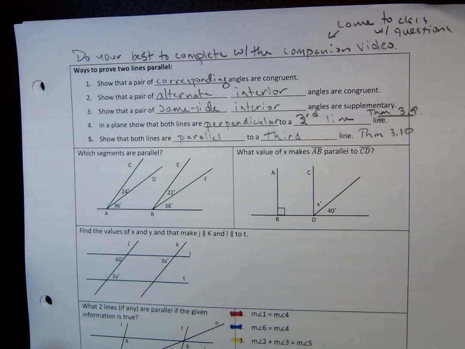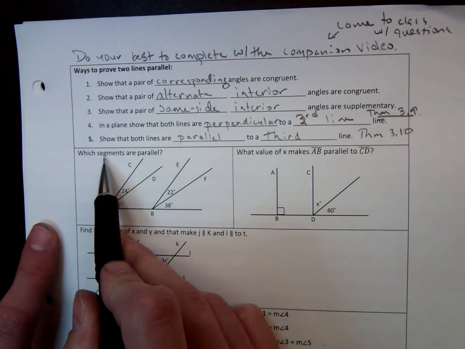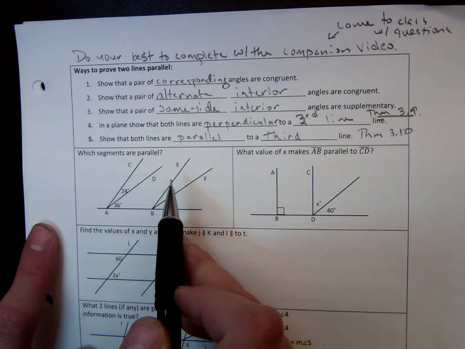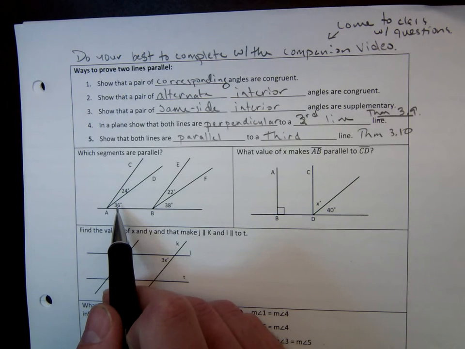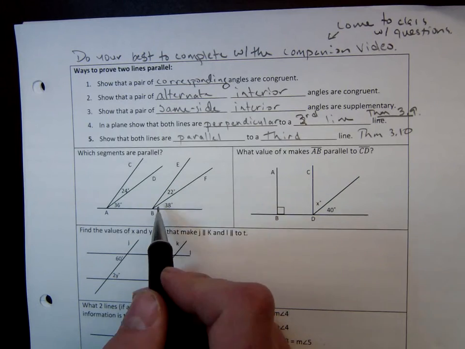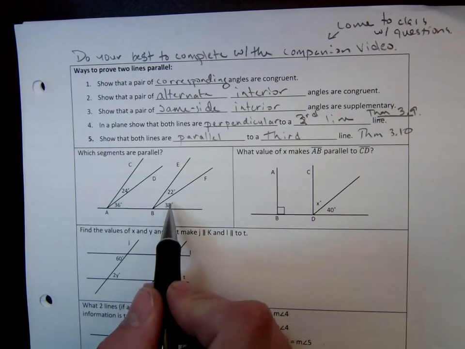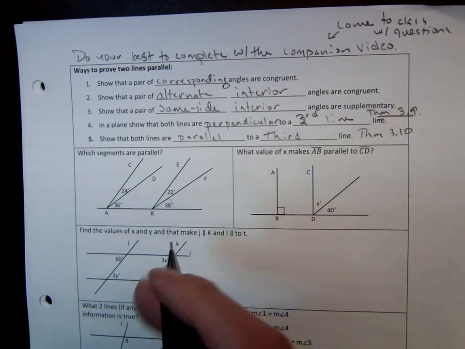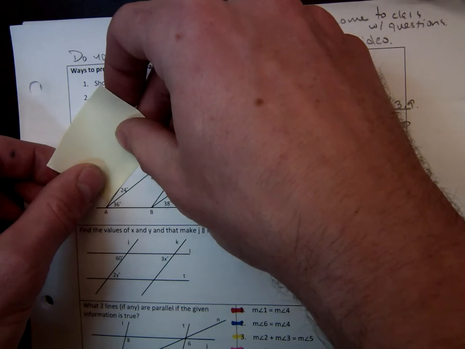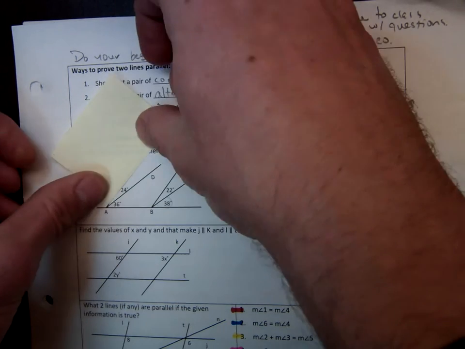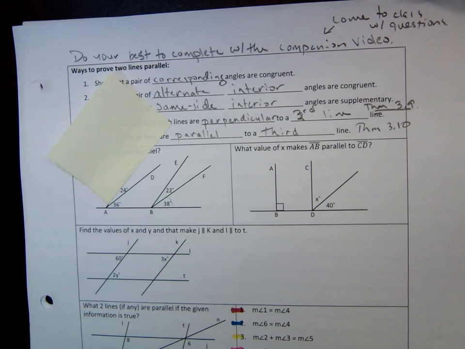Now, looking to the next problem here, which segments are parallel? So what I would say with this one is initially, and you can't always kind of guess, but we can start to get a decent idea of which ones are parallel by just looking at the ones that look as though they could be parallel, and we can base part of that off of the angles as well. So if I wanted to take a look here at just AD and just BF.